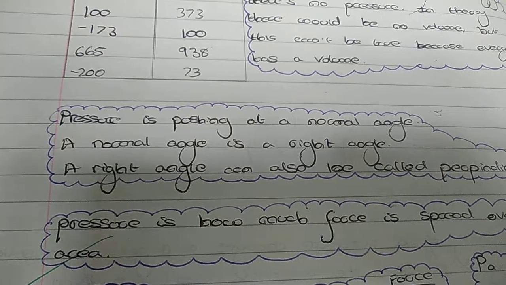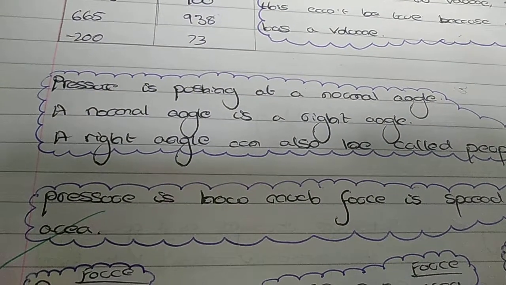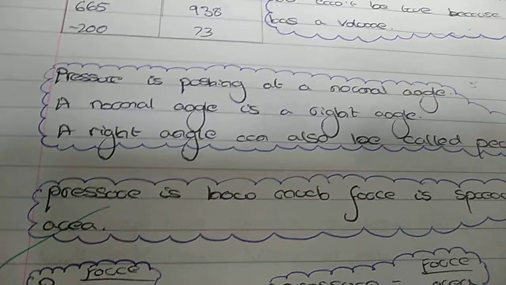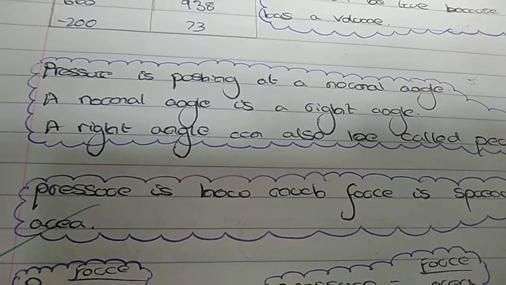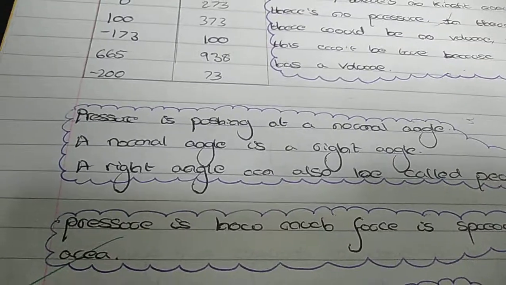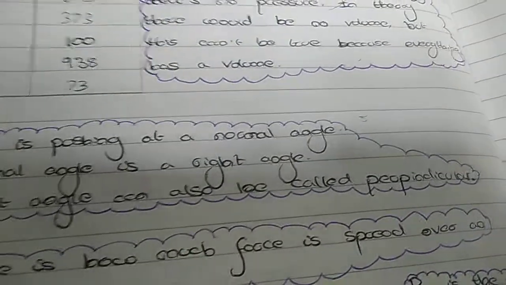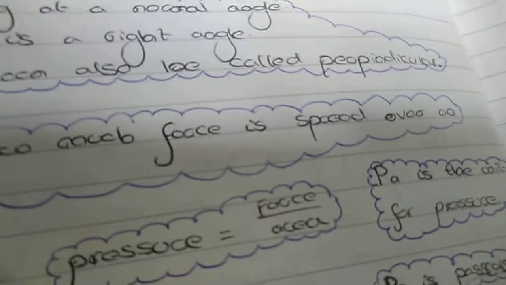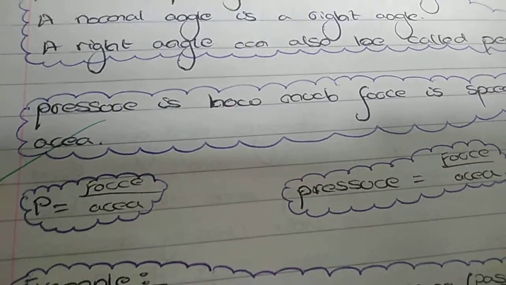Now then, let's move on to pressure. Pressure is something I can't read at a normal angle. I'm really good at my own handwriting, aren't I? A normal angle is a right angle. A right angle can also be called perpendicular. That is useful to know. Pressure is how much force is spread over an area. That is very useful to know.